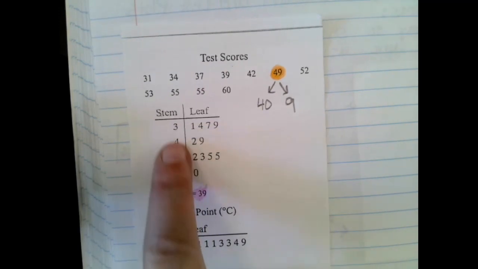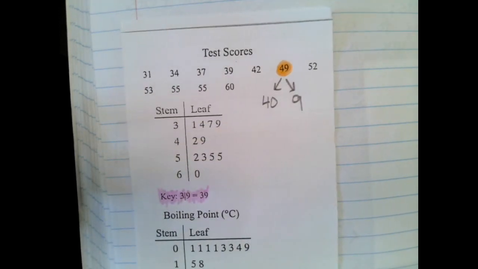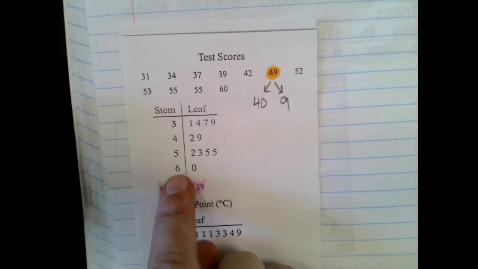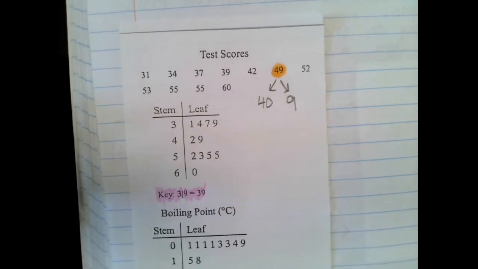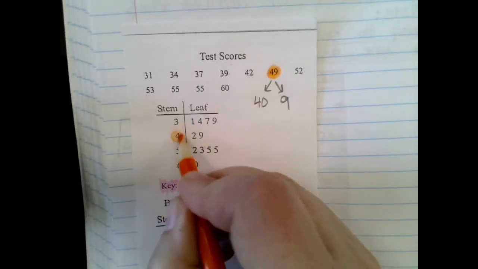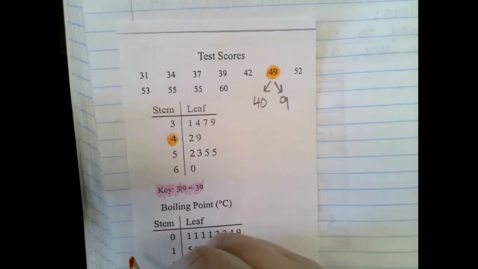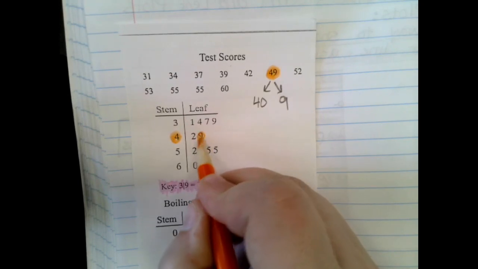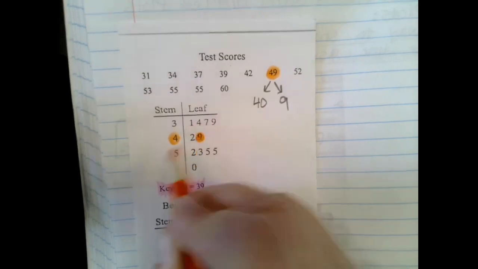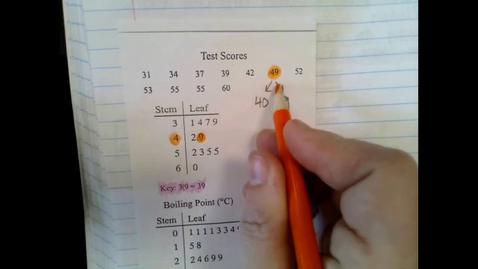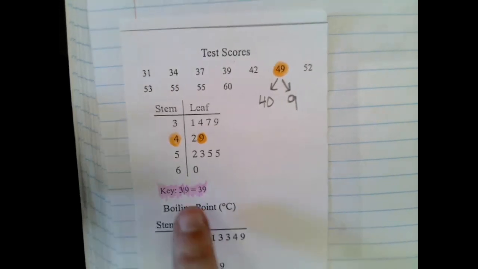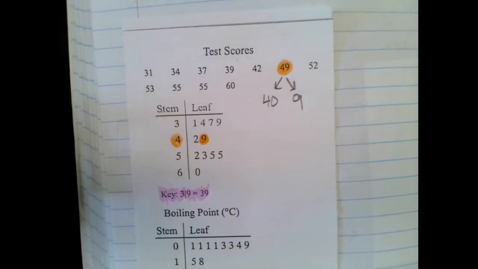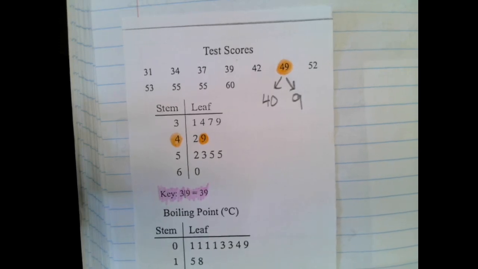So the stem part is our 10. So this is really the 30s, 40s, 50s, 60s. So I'm going to go to my 40s. And 49 would be the 4 and then the 9. Those together make 49. So each of these numbers in the leaves represent a different number.